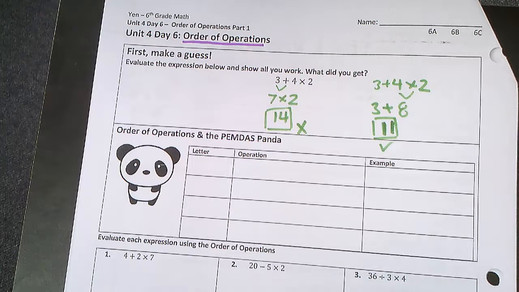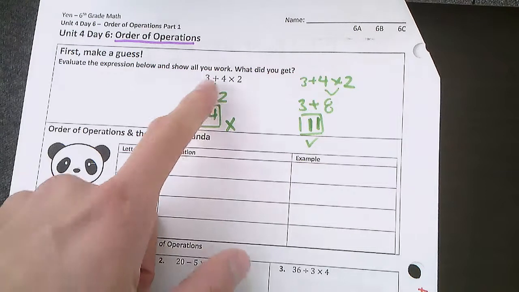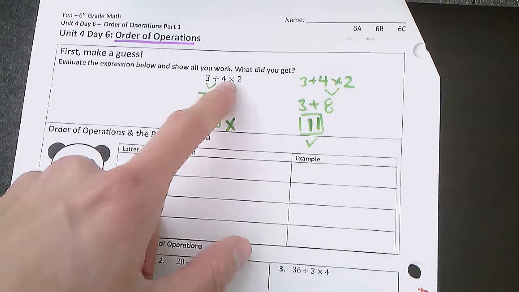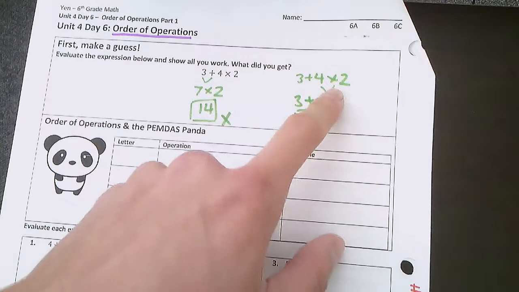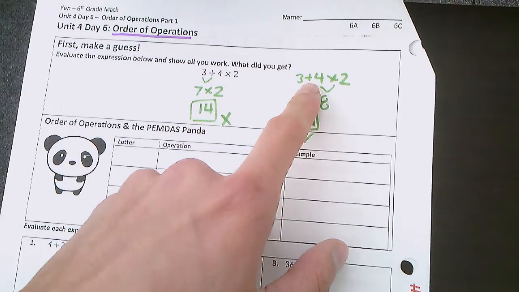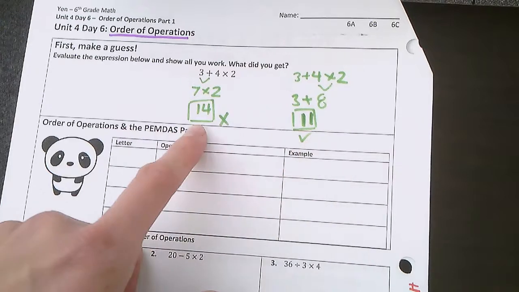And here's why order of operations matters. From our make a guess problem, you either got the answer 14 if you did the addition first and the multiplication second, or you got 11 if you did the multiplication first and the addition second. 11 is correct and 14 is incorrect, and you'll see why in just a moment.